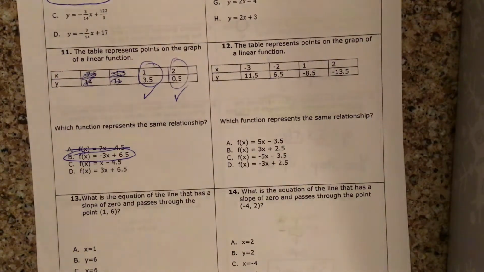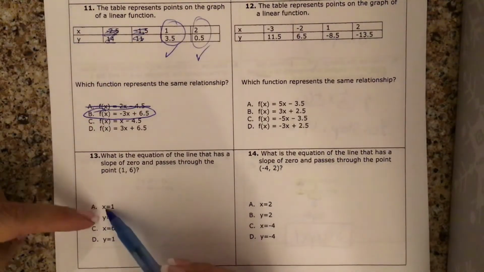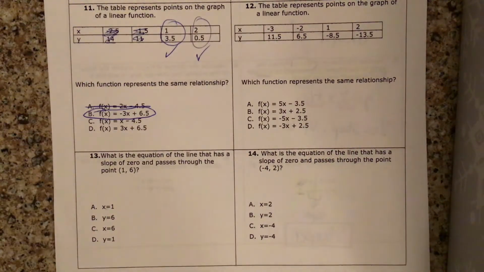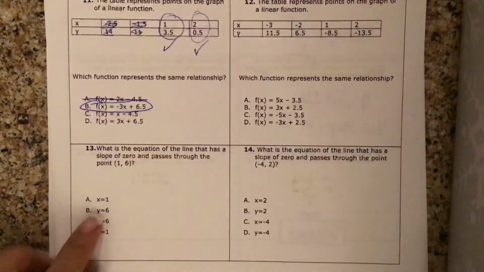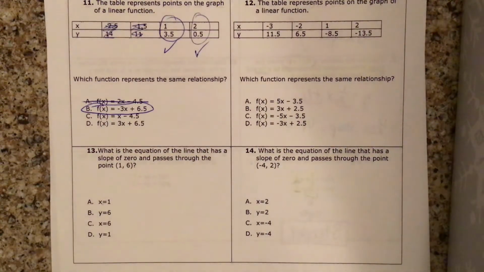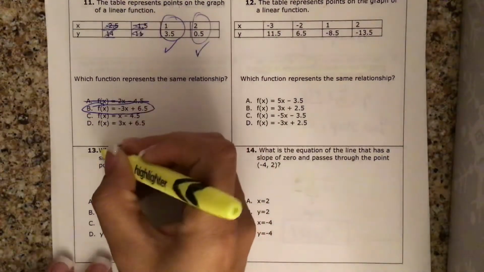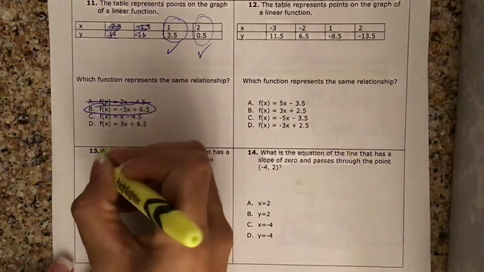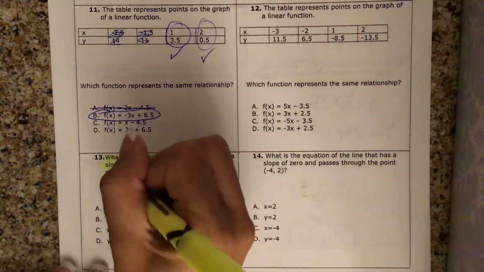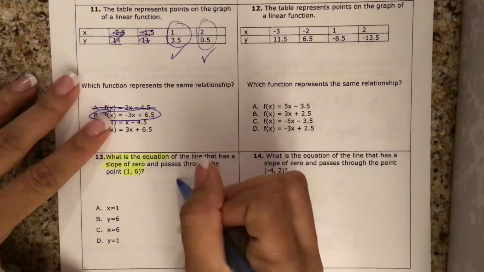All right, number 13. In number 13, these are not in the form y equals. That says x equals, and that also says x equals. So in number 13, I'm not going to use the y equals. I'm not going to use the graph function in my calculator because not all of these have an x in them. It has x equals and not y equals. So instead, we need to think through this one, which is not that difficult. It says, what is the equation of the line that has a slope of 0 and passes through the point 1, 6.